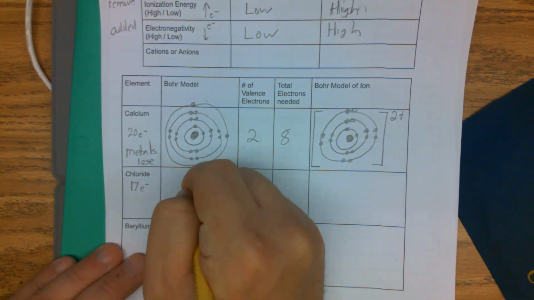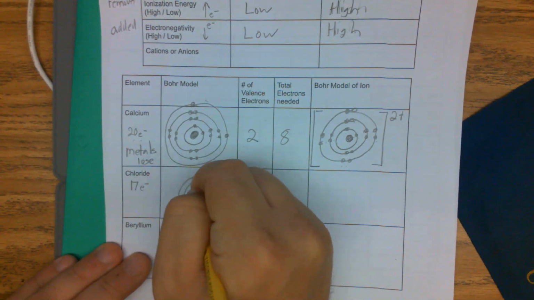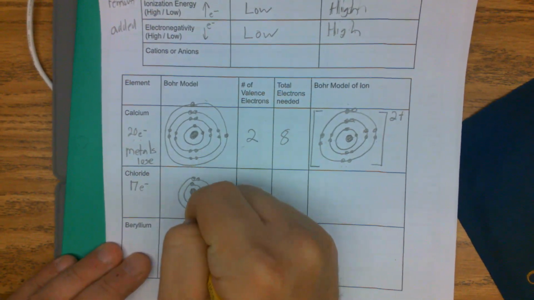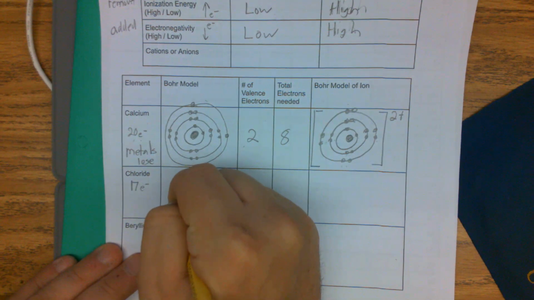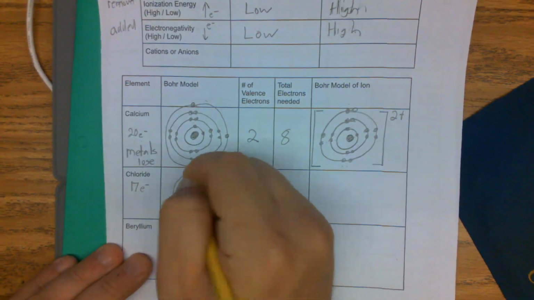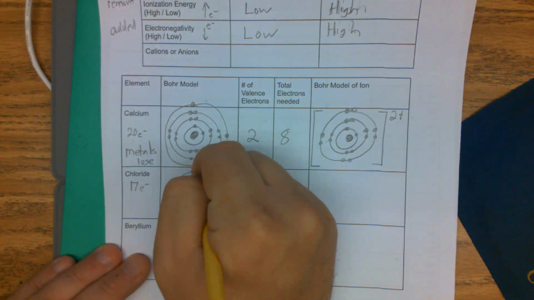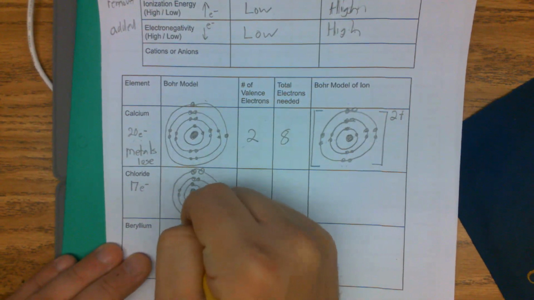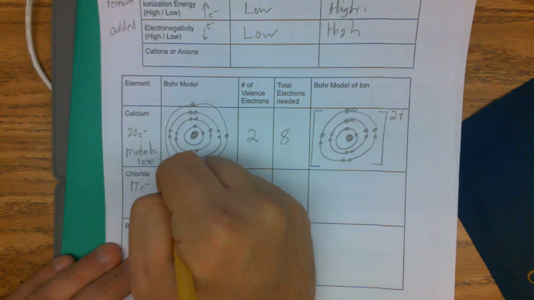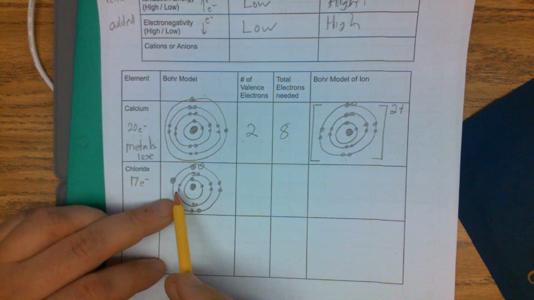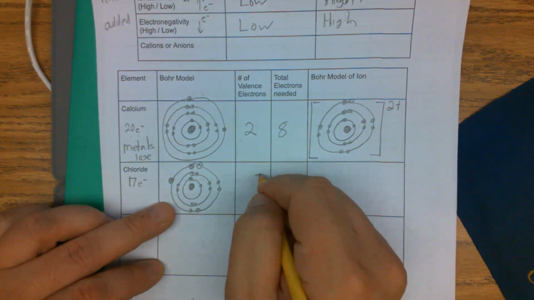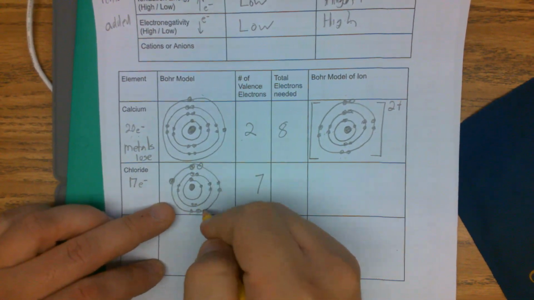So 1, 2, 8 in the next one is 10. And then the third ring, we have 7. 1, 2, 3, 4, 5, 6, 7. So we have 7 electrons on the outside.